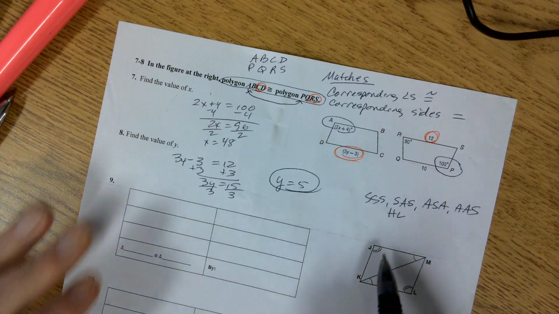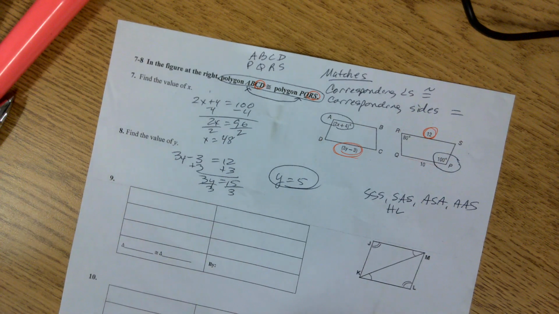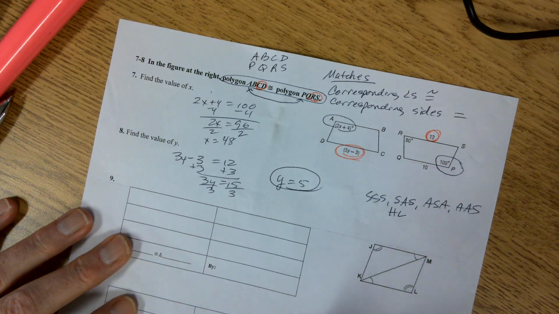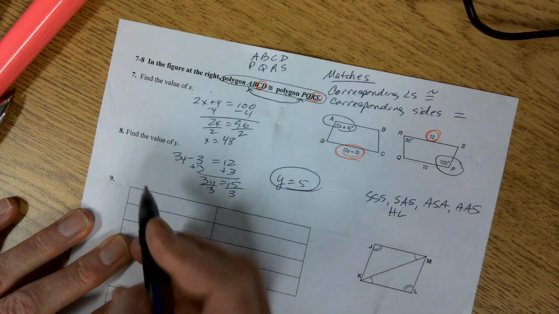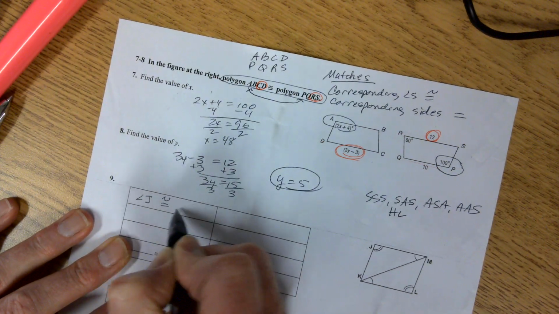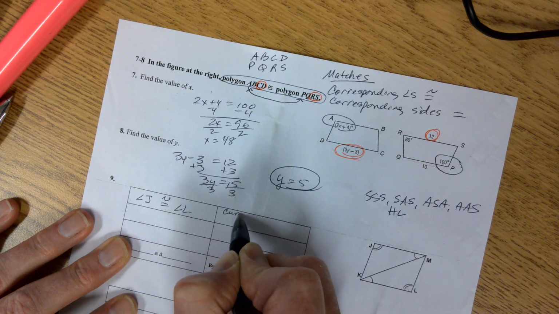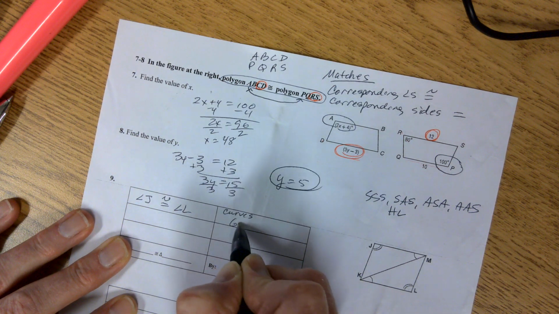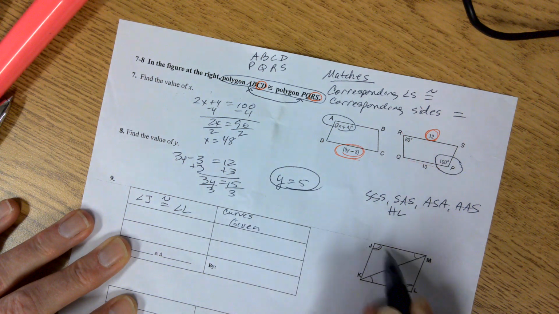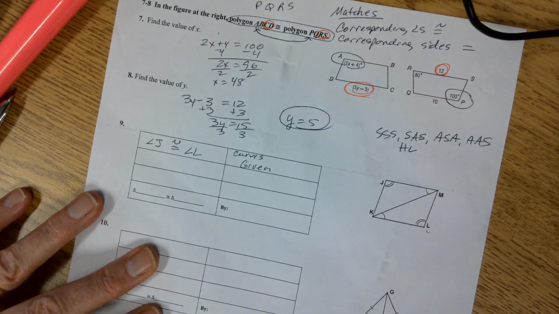You're going to write down given statements, and you know the givens because you have curves for angles and hash marks for sides. So we're going to write all of our givens here. I've got angle J and angle L are congruent. They both have the two curves. That's the given. The picture is giving me that that is true.